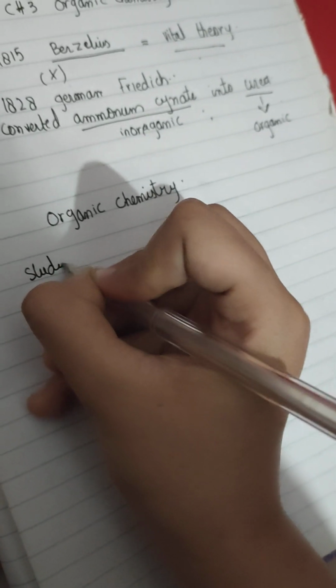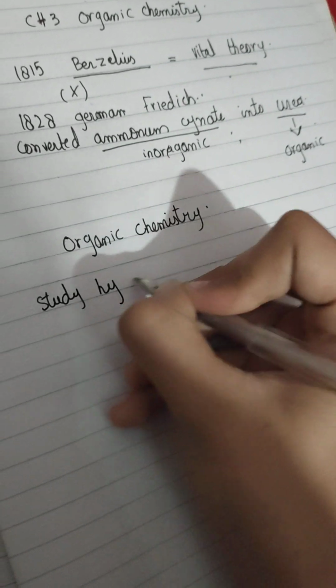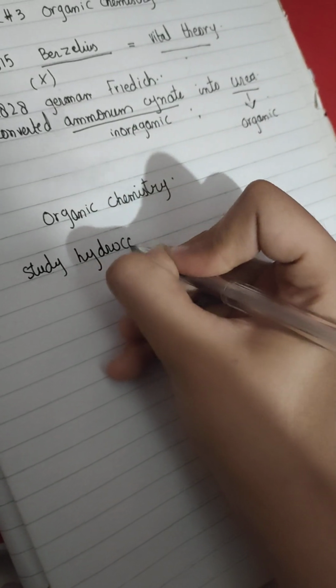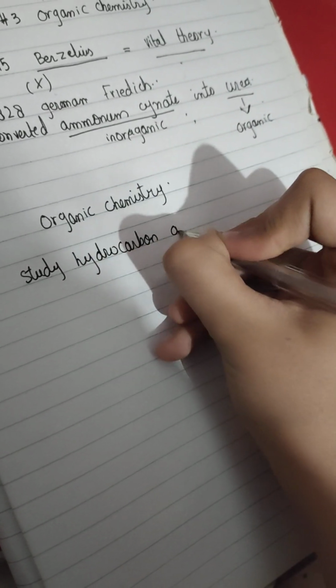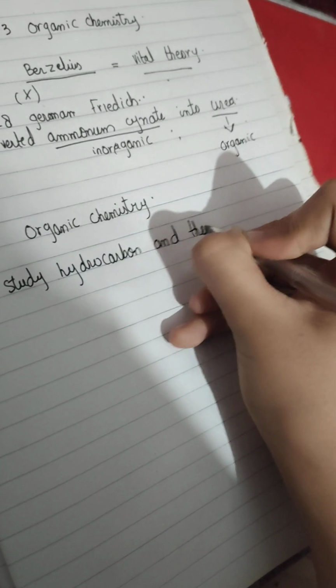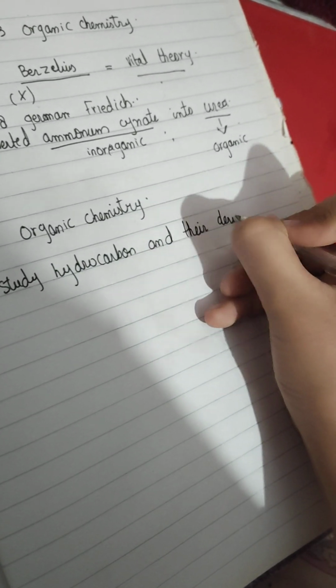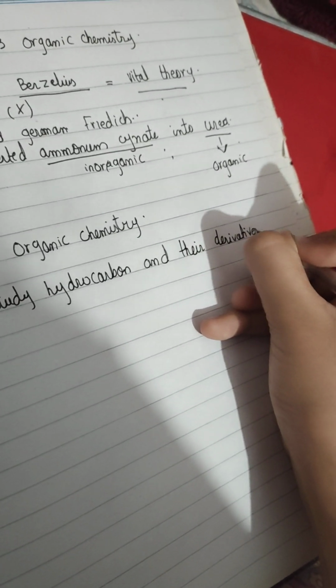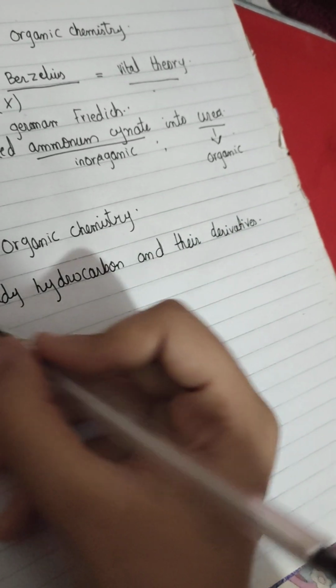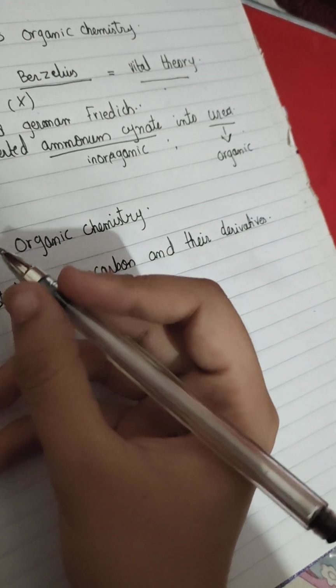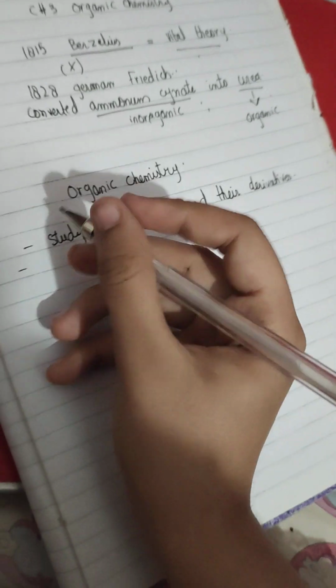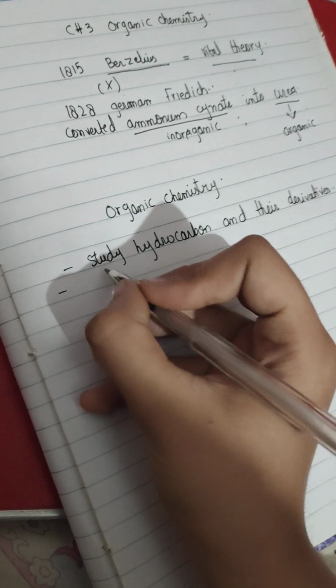So the study of hydrocarbons and their derivatives. The key element of organic chemistry is carbon.